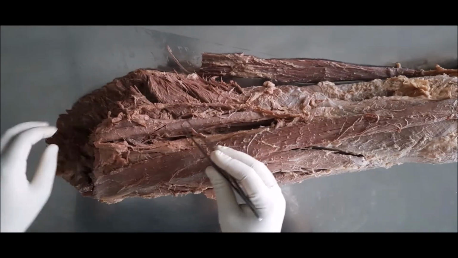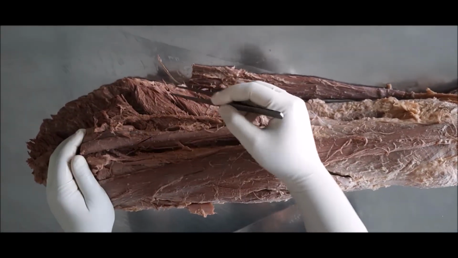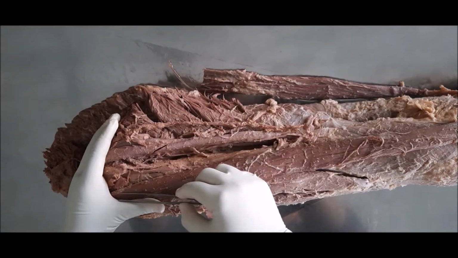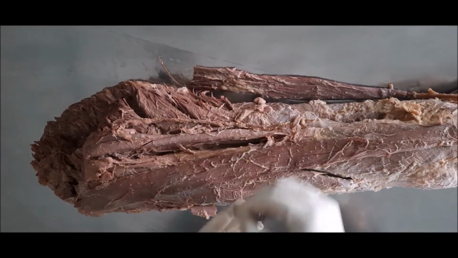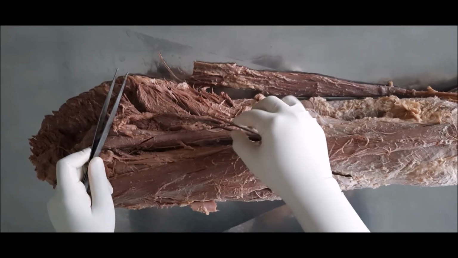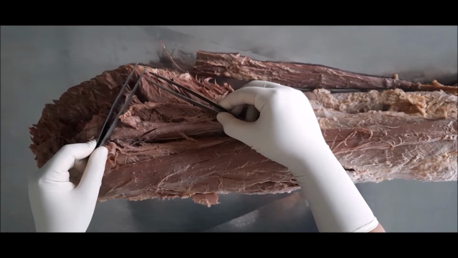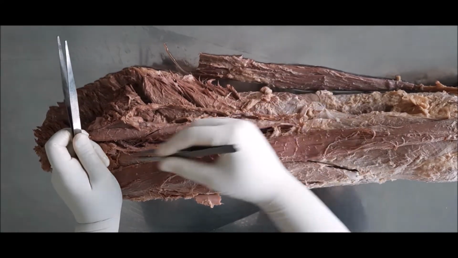Here in the front of the thigh it forms a depression which is triangular in shape. It is a muscular depression, triangular in shape, present in the femoral region, and this triangular depression is known as the femoral triangle. You can see the femoral triangle is located somewhere here. So, the boundaries of the femoral triangle.